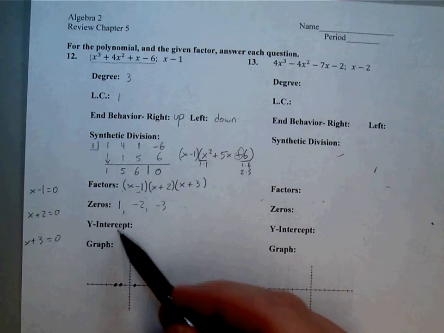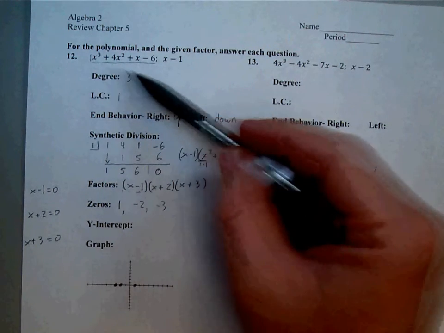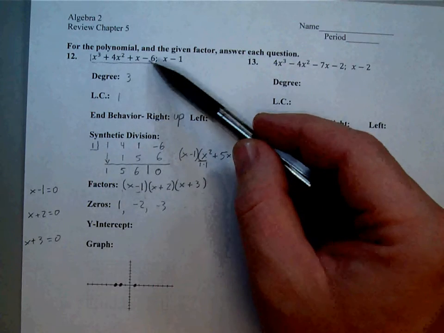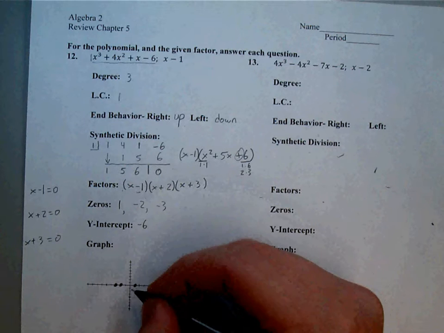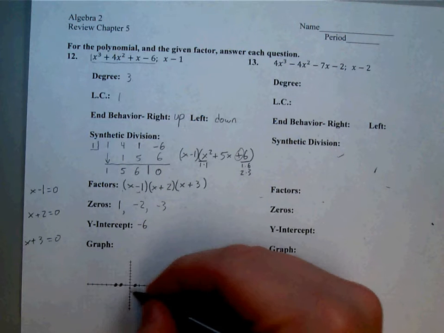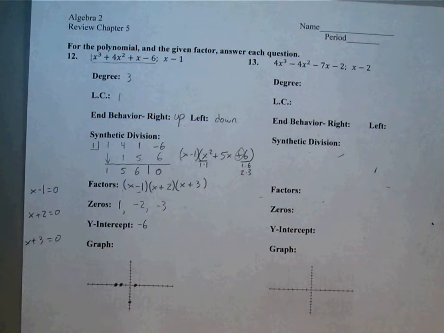Your y-intercept is just the constant prior to the semicolon. Prior to the semicolon, the constant is negative 6. That's my y-intercept. So on my y-axis, I can go to negative 6: 1, 2, 3, 4, 5, 6. Put a point. We know it touches there.